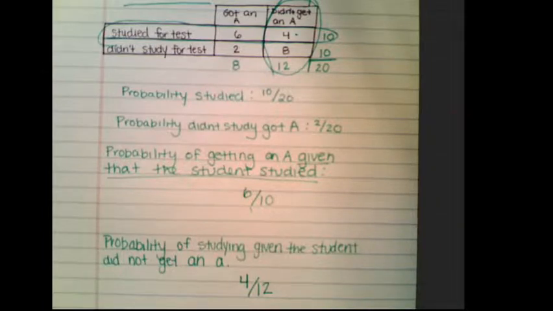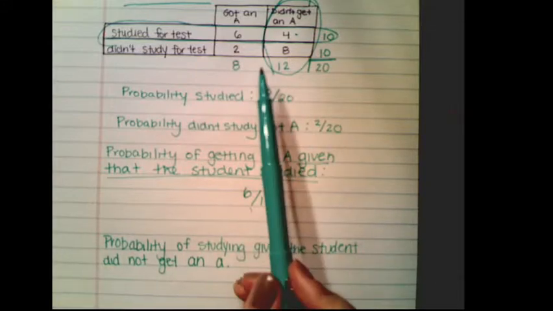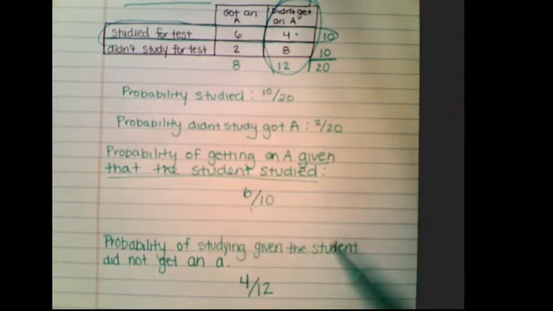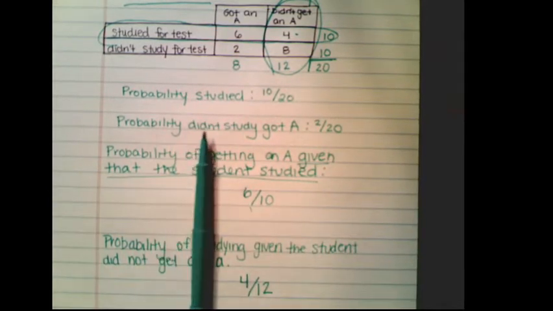So this is what conditional probability looks like and regular probability. You have a table just like this on your homework. Make sure to find your row and column totals. And then there's 2 questions for you to answer, so give them a try.